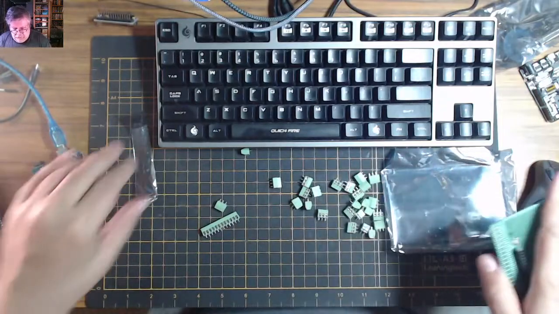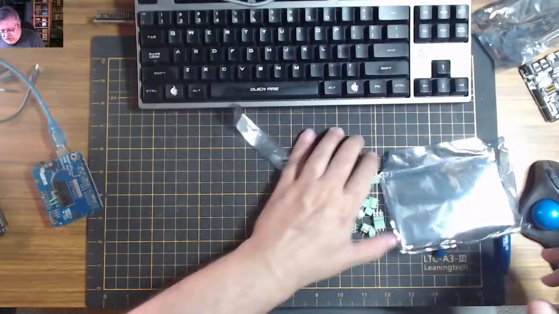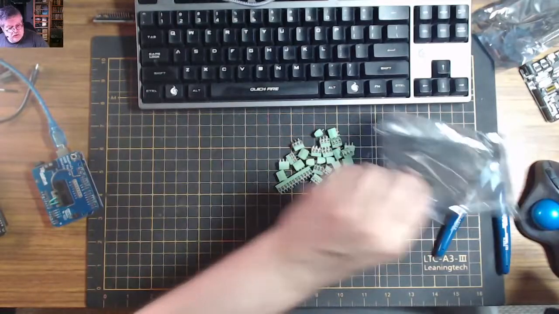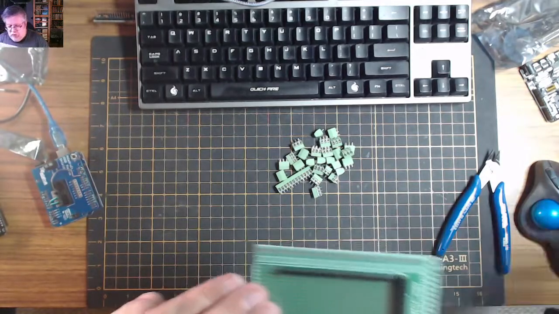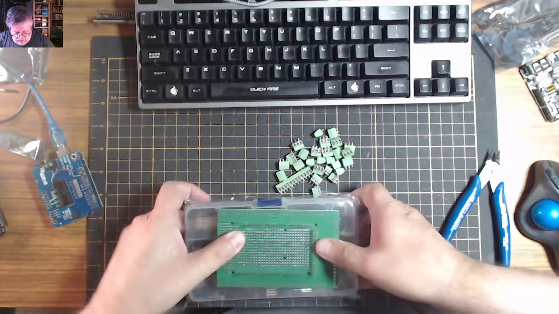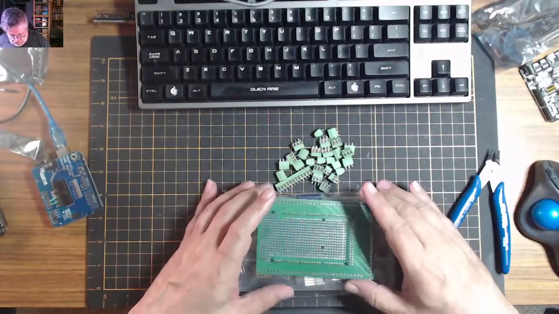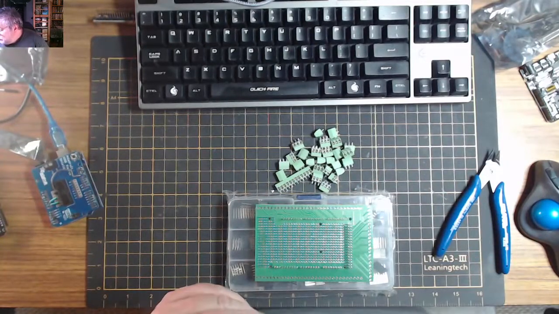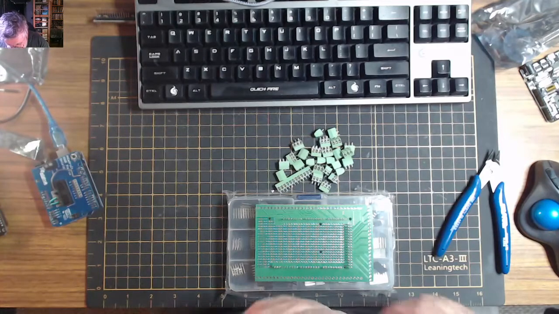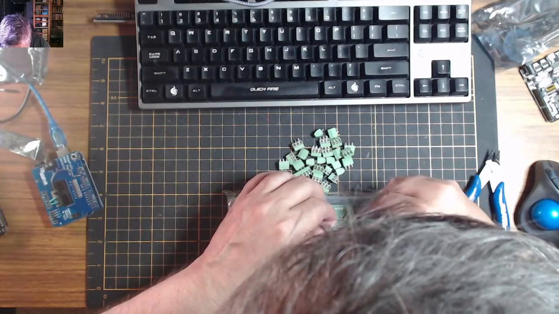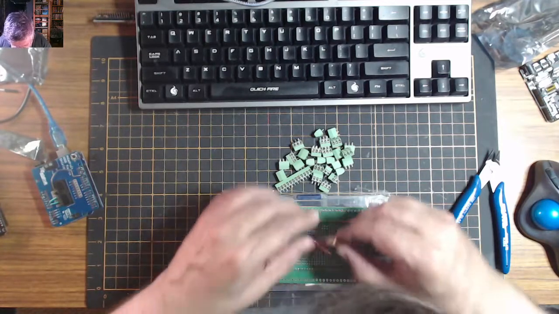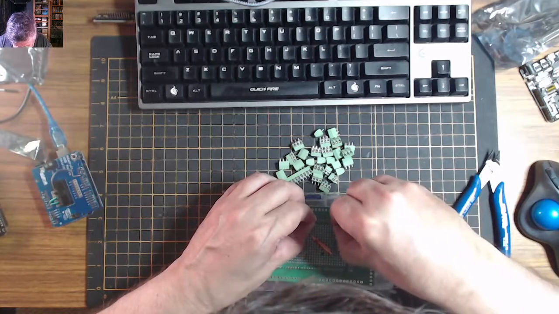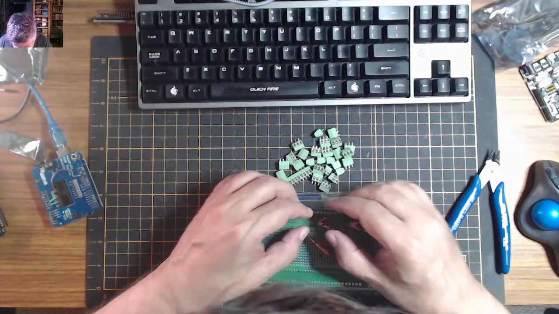Okay. What the heck? Let's do some soldering. So we know that's all right. We just need to hold them all in, like so. Now, this is where these little guys come in handy. I need to take my glasses off for this.